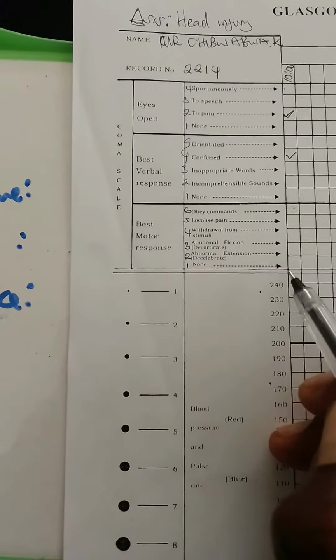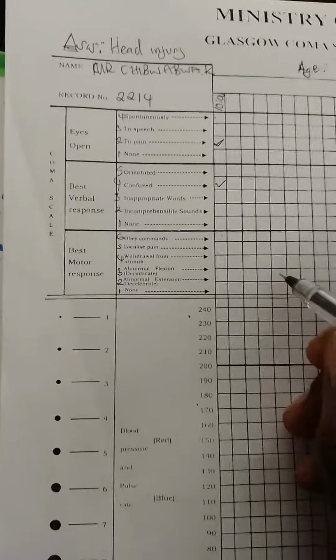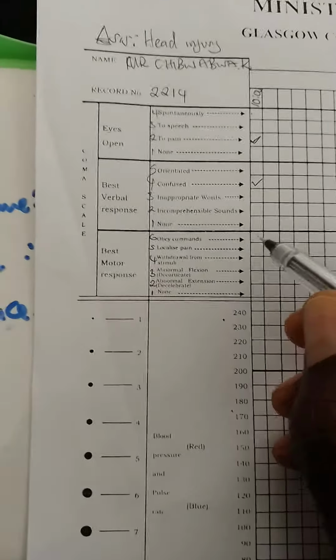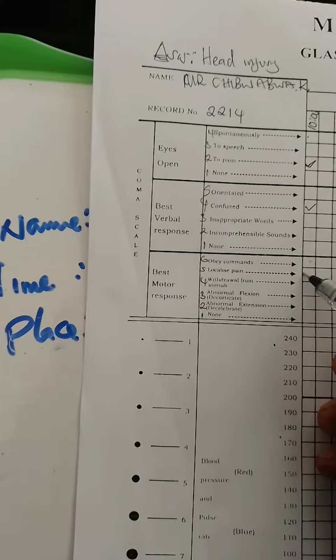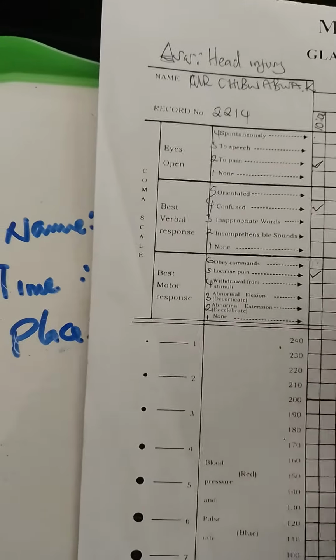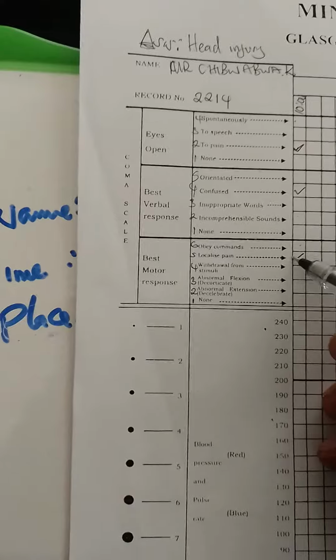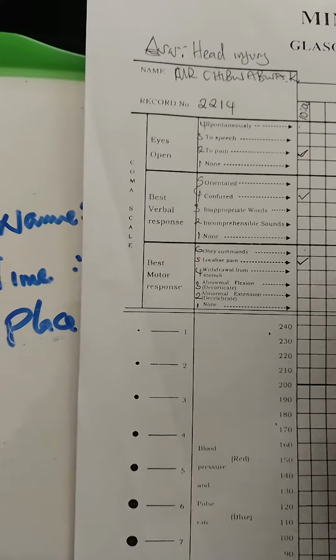You score him a 1. So let's take, for instance, now we say that Mr. Chihuahua is able to localize pain. So for example, you pinch him and then he moves his arm to show you that he's able to feel the pain on his right arm where we have pinched. So you're going to score him on localizing pain.